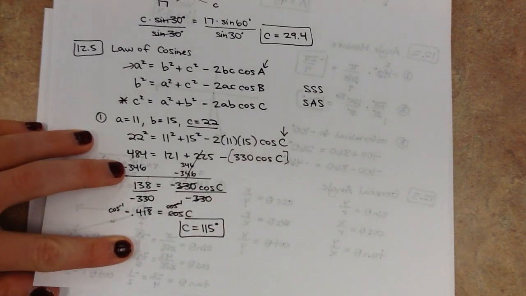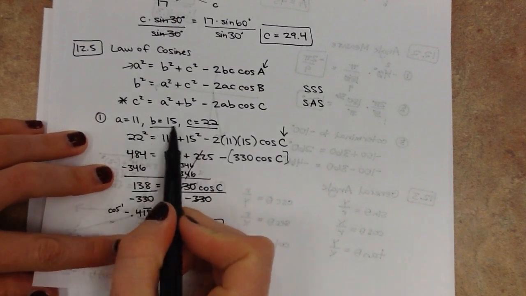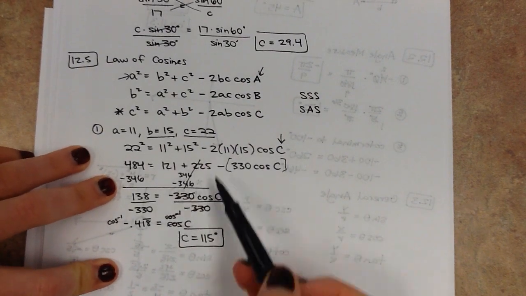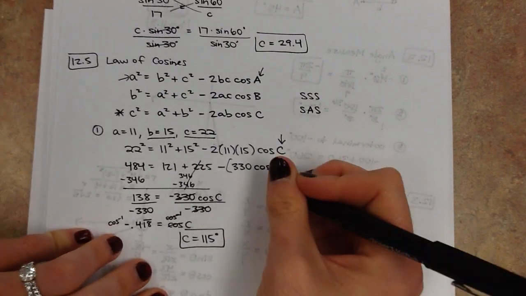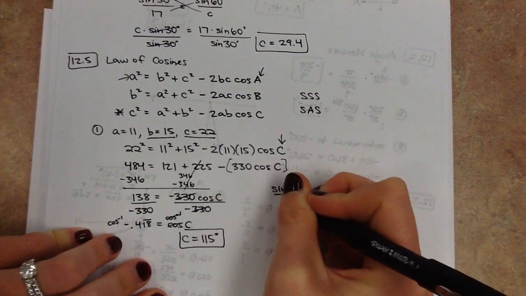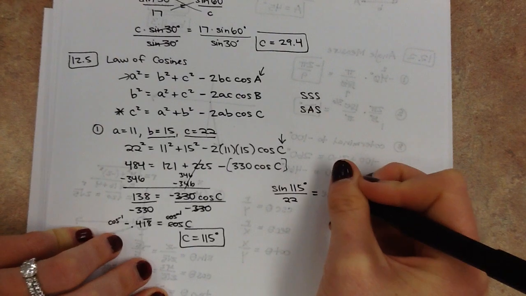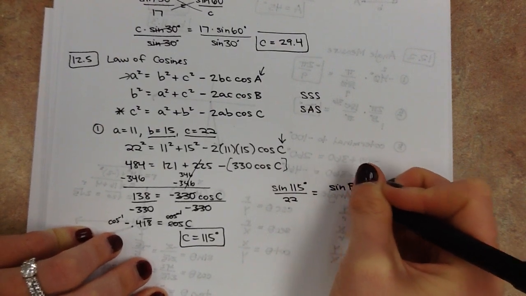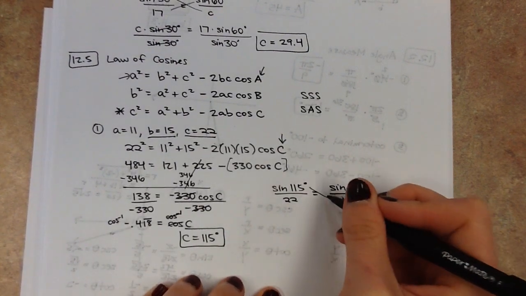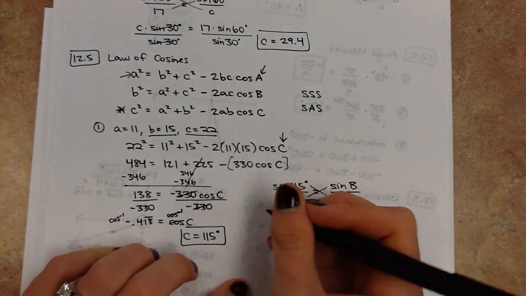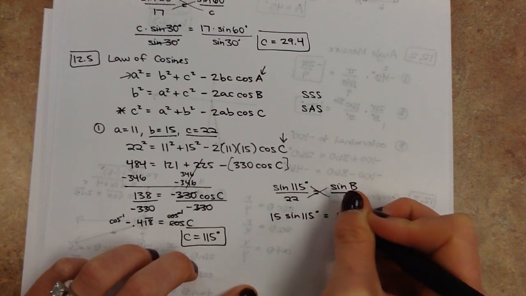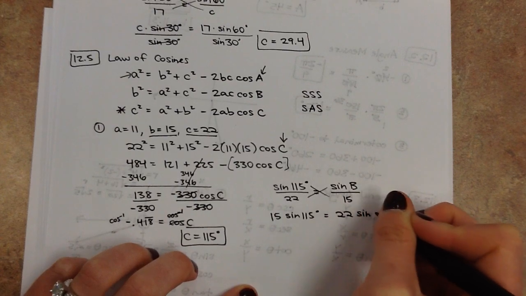Then you use the law of sines to find the middle angle. B is the middle side, so capital B would be the middle angle. So now that I have a pair, I can use law of sines. So I do sine C, which is 115, over little c, which is 22, equals sine of b over little b, which is 15. Okay, so now I'm going to cross multiply, just like in the other two examples. I get 15 times the sine of 115 equals 22 times the sine of b.